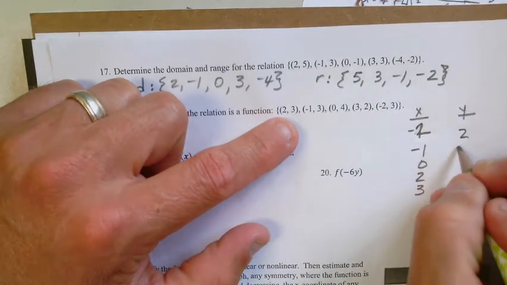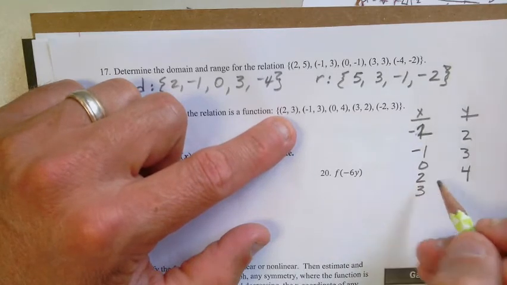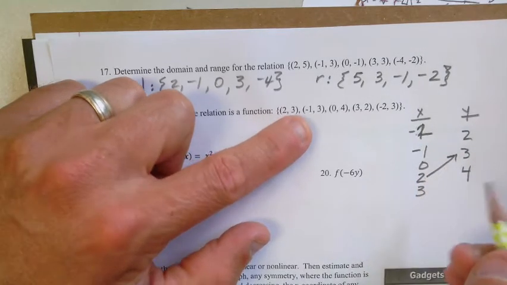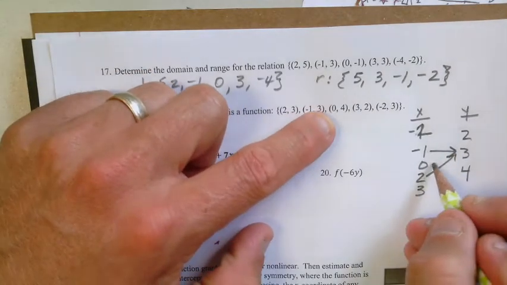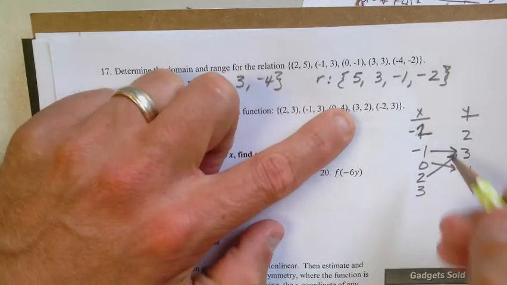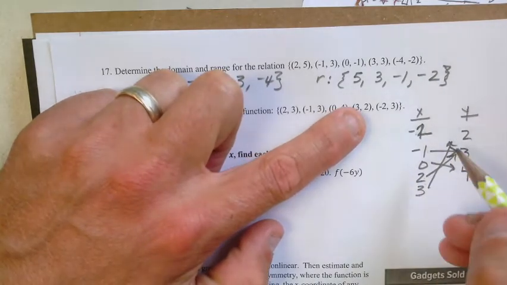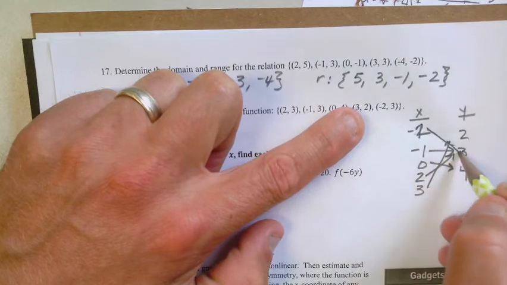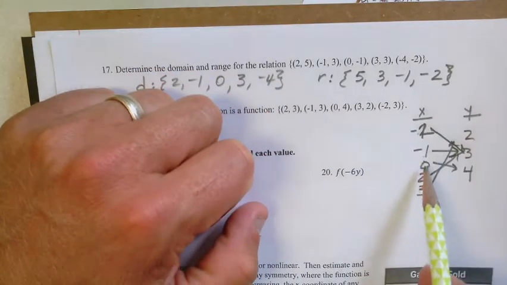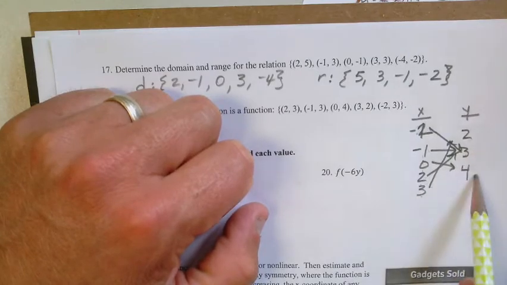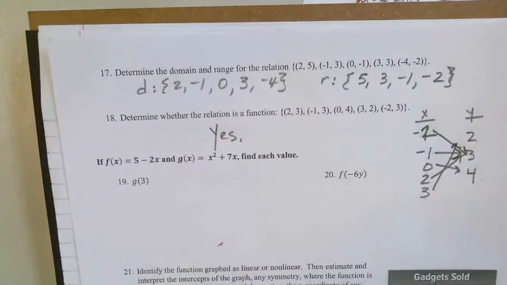So we have 2, 3, and 4. I believe that's it. So 2 goes to 3. -1 goes to 3. 0 goes to 4. 3 goes to 2. And -2 goes to 3. So as we look here, each one of these inputs goes to exactly one output. So as a result, is this a function? Yes, it is. Okay.